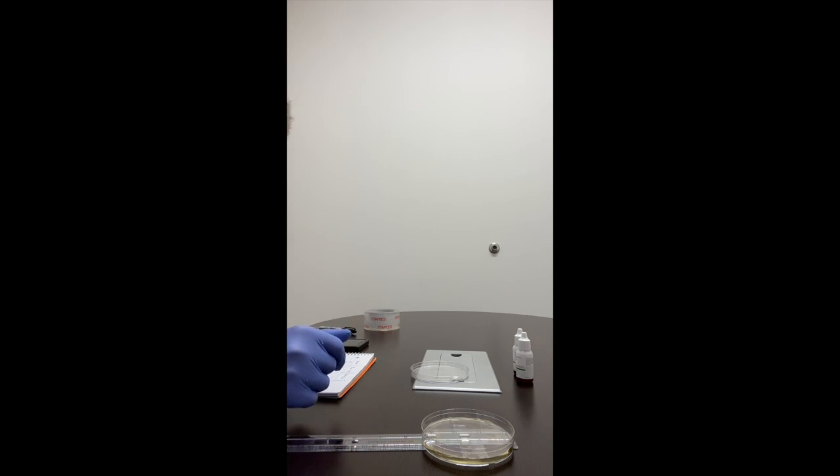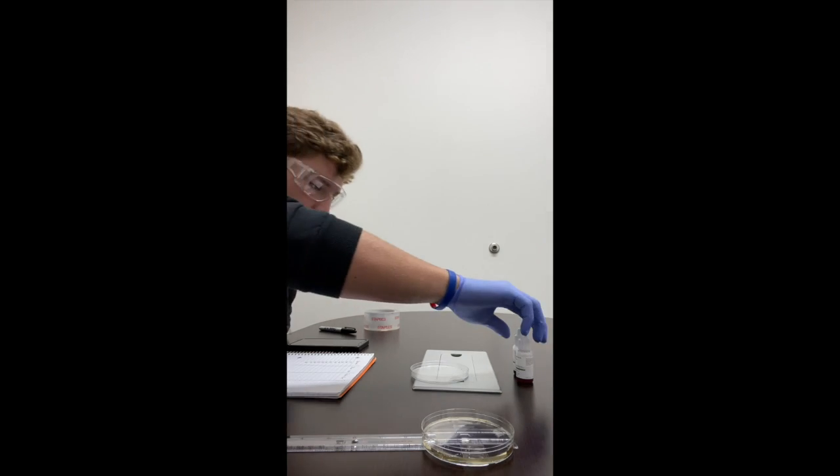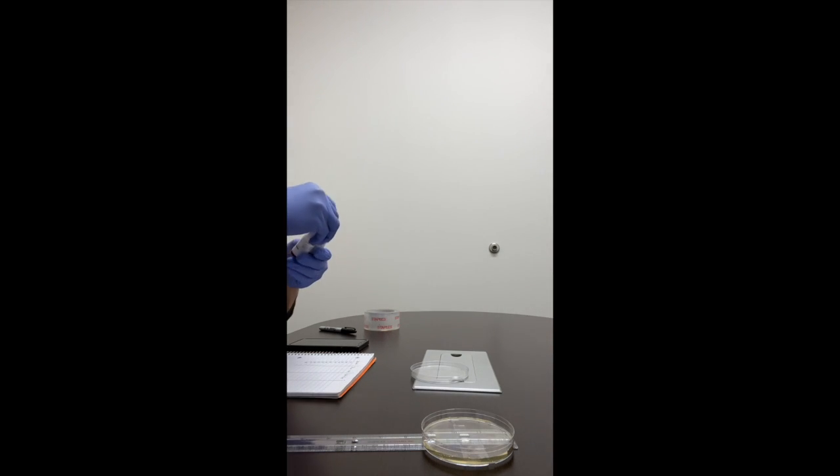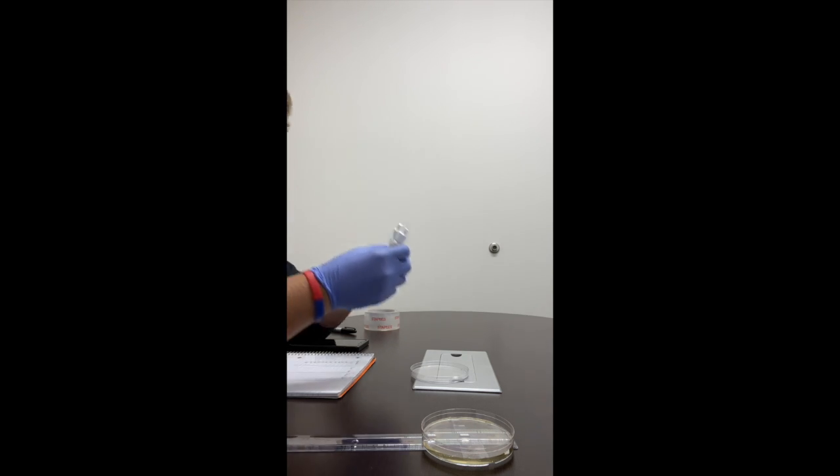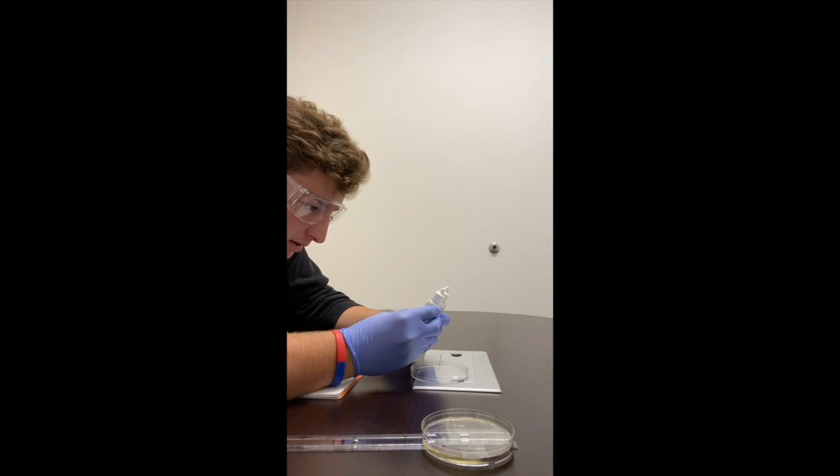Develop a hypothesis regarding which color dye you believe will diffuse faster across the corn syrup and why. Record your hypothesis in the post-lab questions document. So I'm going to check and look at these, and I'm looking at the weight of the dye.